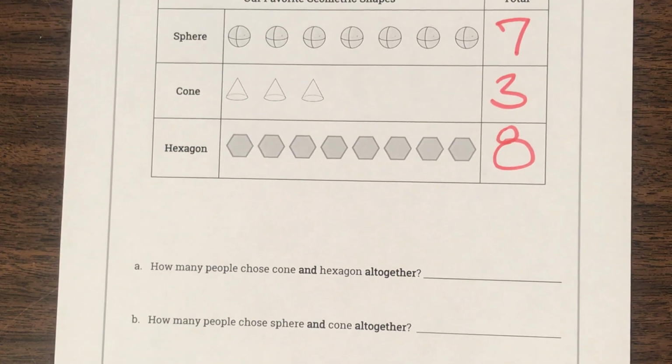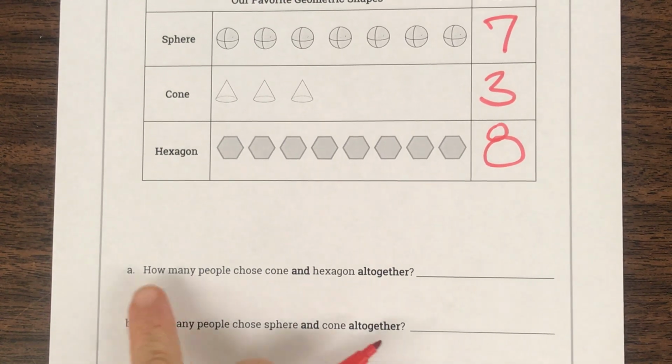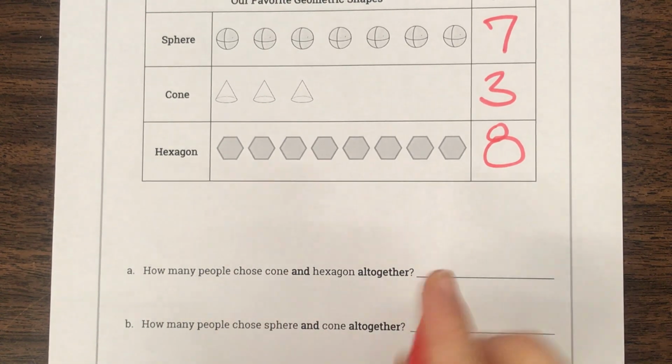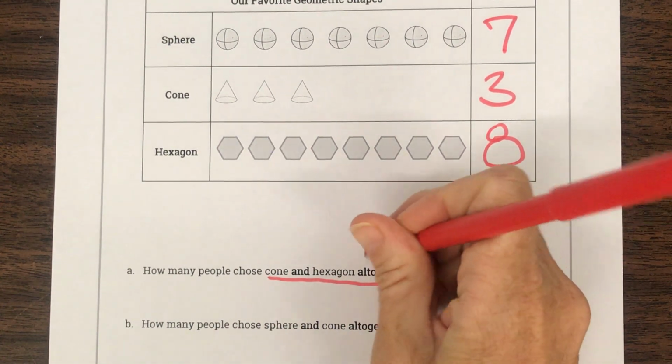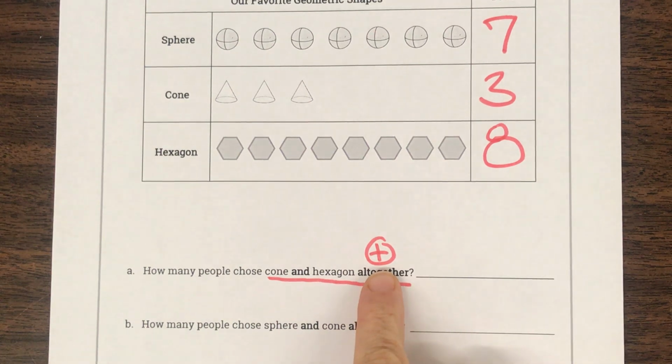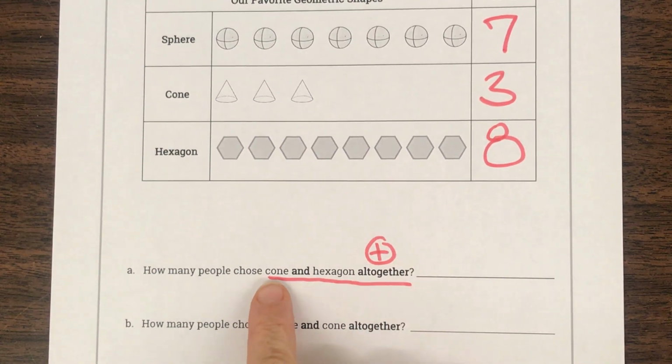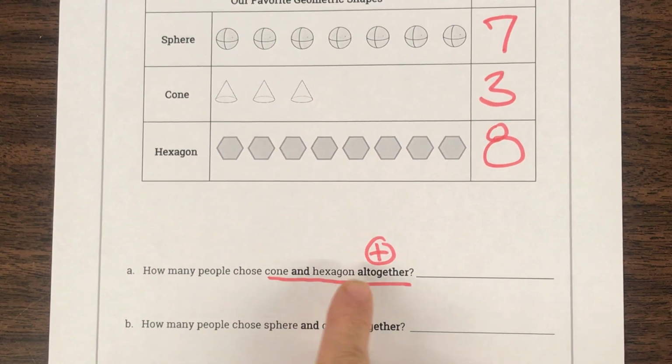Our first question says, how many people chose cone and hexagon all together? All together is a keyword for addition. So they want me to add cone and hexagon together.